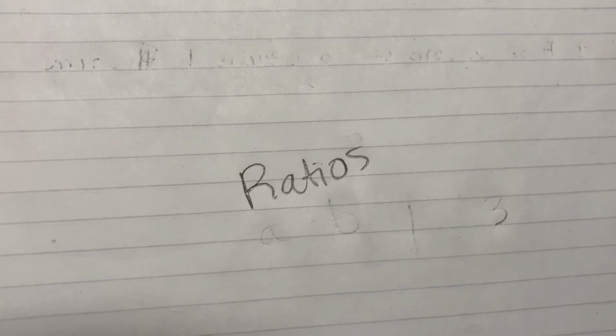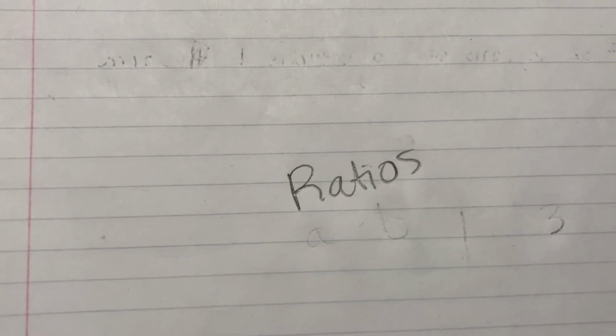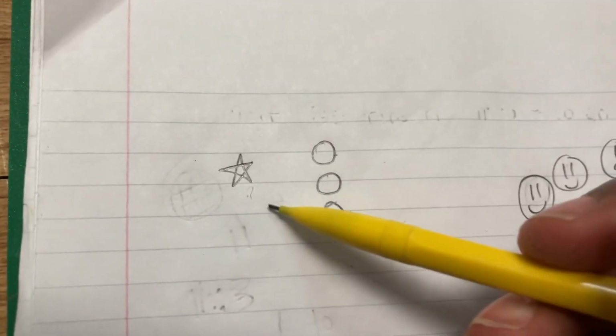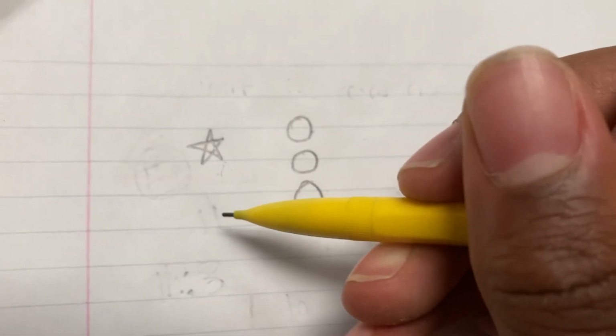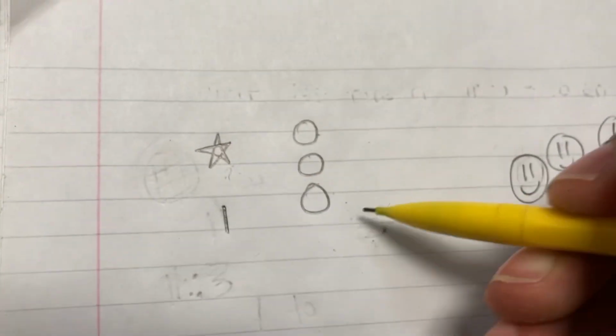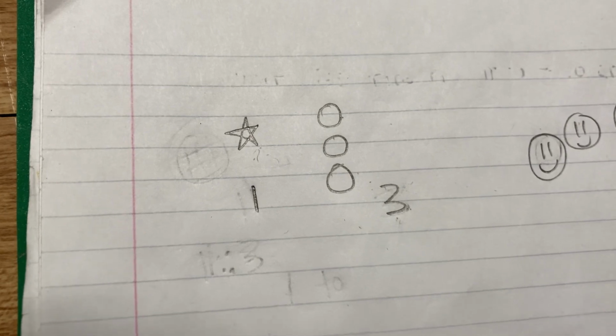Let's talk about ratios. A ratio is basically a comparison between two different groups using numbers. Here are some examples. Here we have 1 star and 3 circles. You can represent these by the numbers 1 and 3. There are 3 ways to write a ratio.